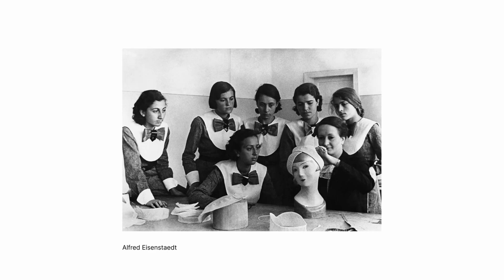I also want to show you a few different photos by Alfred Eisenstedt because I think that, for example, this one is also using people as a framing device, but it's working in a different way to the previous photo that I showed you. Here they are used as a system to point to a subject or focal point, which is obviously this mannequin head and the teacher giving the instruction to the students there.